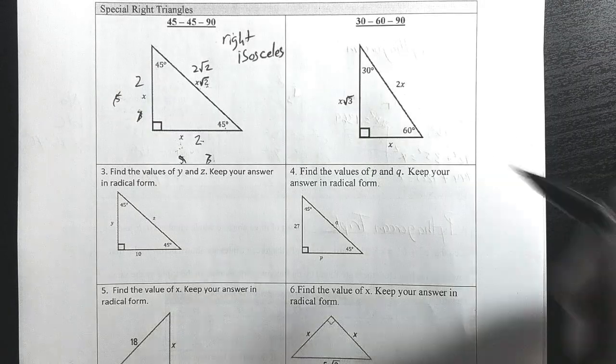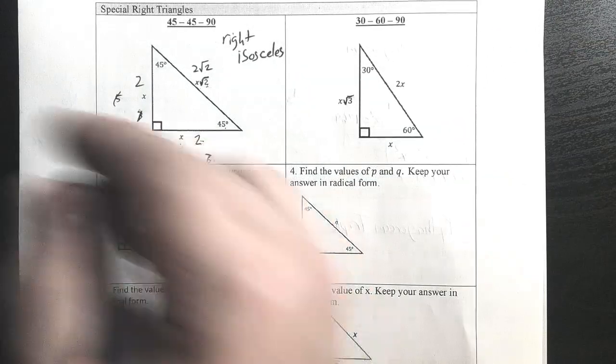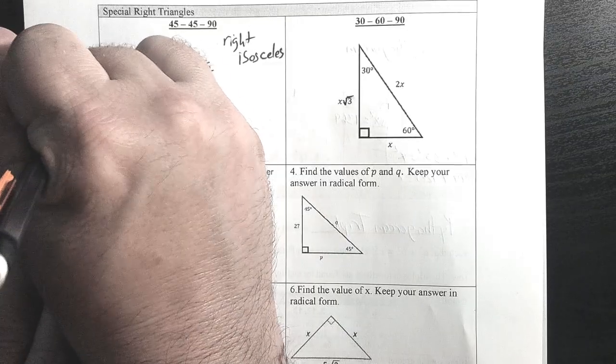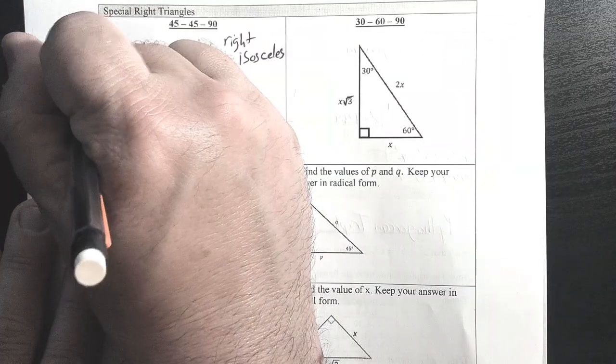Now sometimes it's going to tell you exact value. Let me just put over here. So when it says exact, that means radical form.